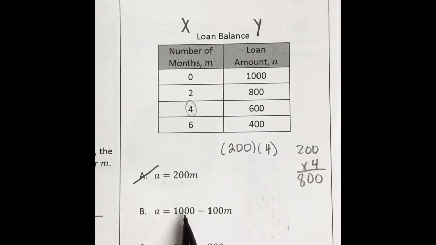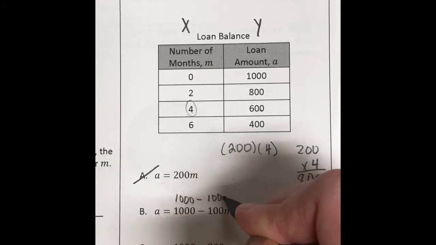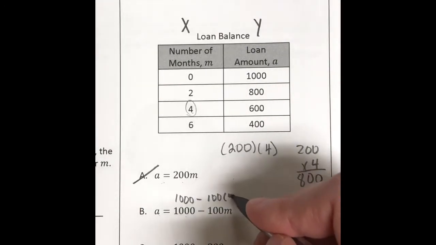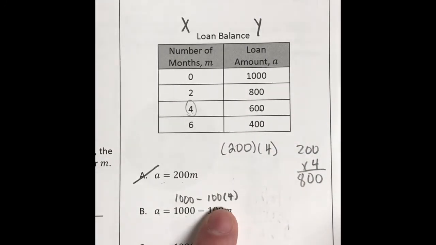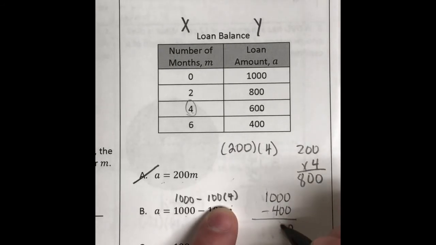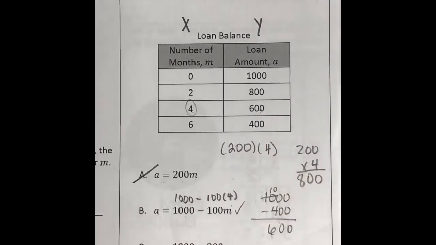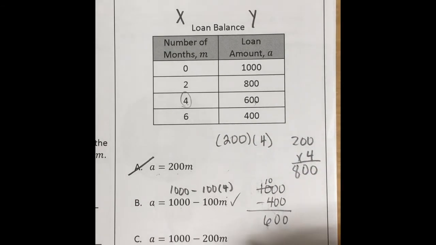Okay, so B says that we do 100 times an M number, and then we take what we get and we subtract it from 1,000, and that should give us our A answer. Okay, so this means to do 1,000 minus 100, and the M number we're still going to use 4. Okay, hopefully we can do 100 times 4 real quick in our head. That equals 400. So we are going to do 1,000 minus 400. And did we get our A answer? So this is most likely the answer, but let's go ahead and do this one just to make sure, okay?